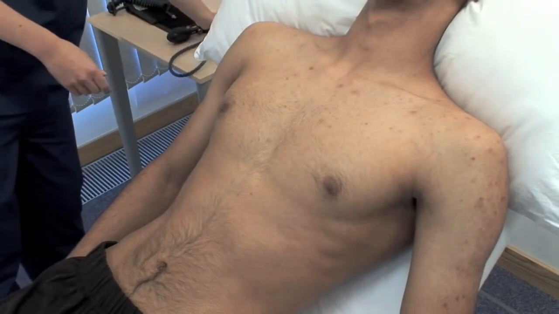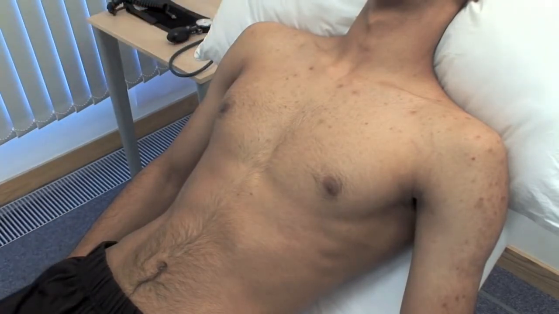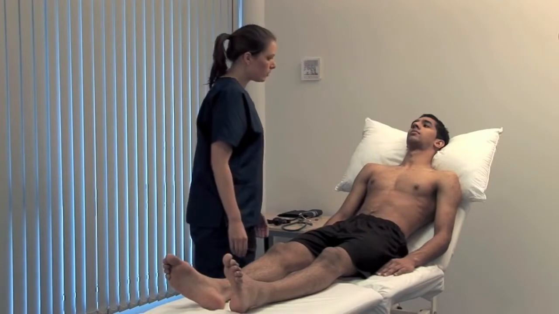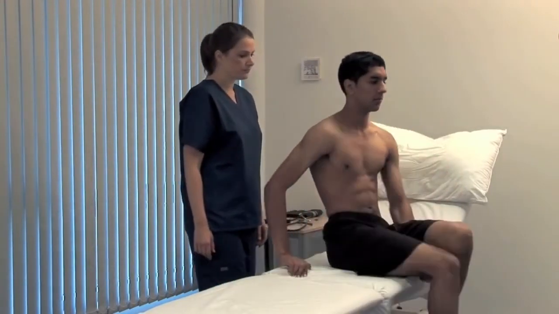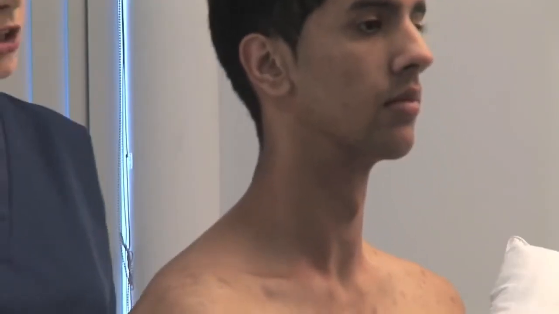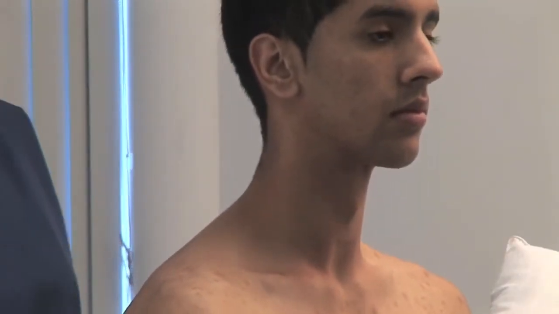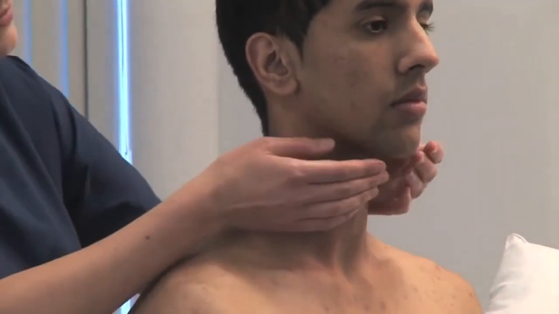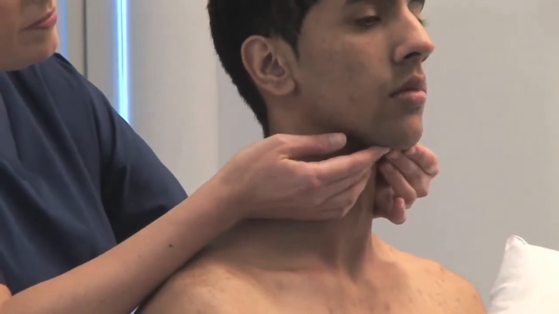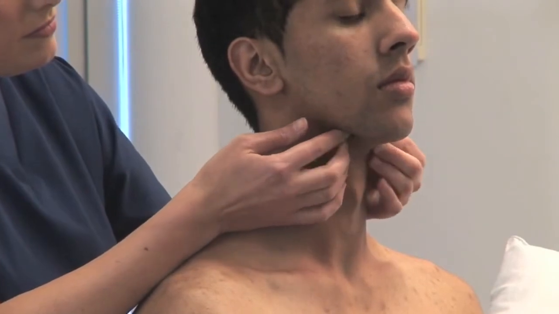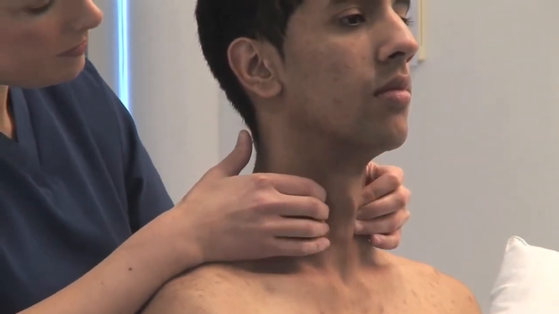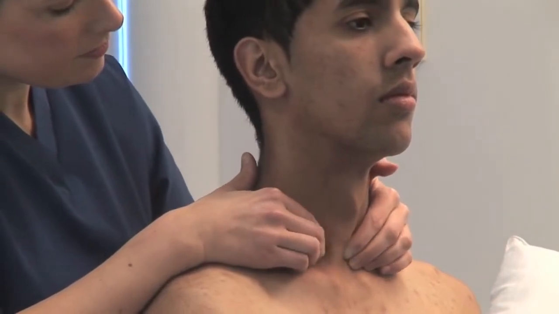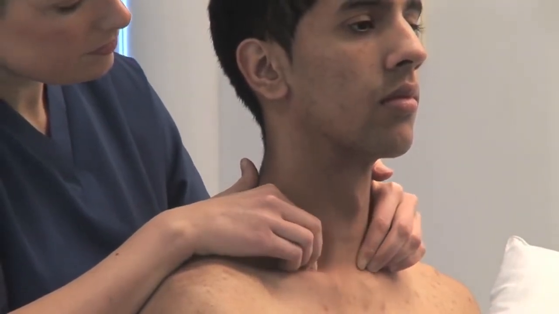Next, examine the neck and chest from behind. Please could you sit forward for me and swing your legs over the edge of the bed? Could you look straight ahead? I'm going to examine your neck. Examine for cervical lymphadenopathy. Systematically work your way through the lymph node groups. Start anteriorly with the submental and submandibular, and then the upper, middle and lower cervical nodes.